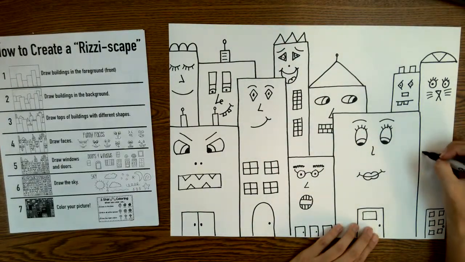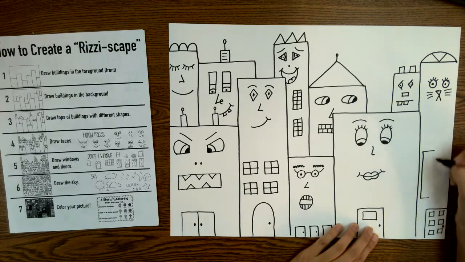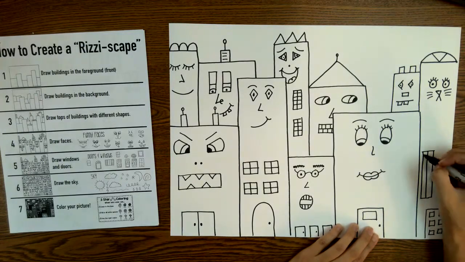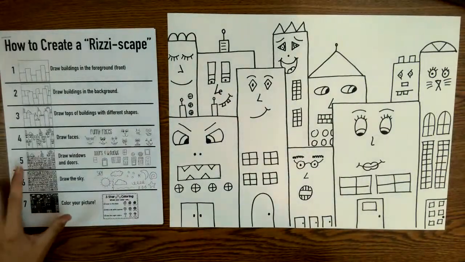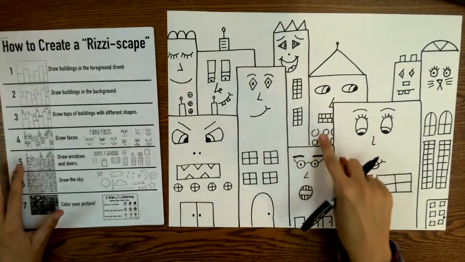Might do some tall windows on this one too. All right, so I'm going to pause it. I'm going to keep adding a few more windows. Okay, so now I'm done with step number 5. I finished adding some more windows.